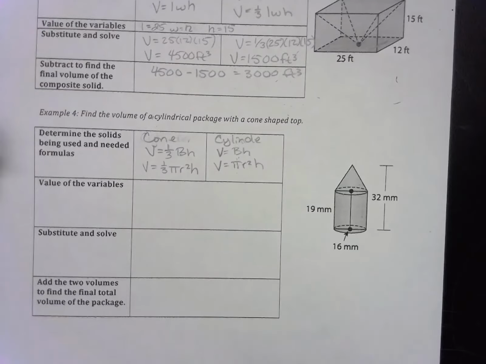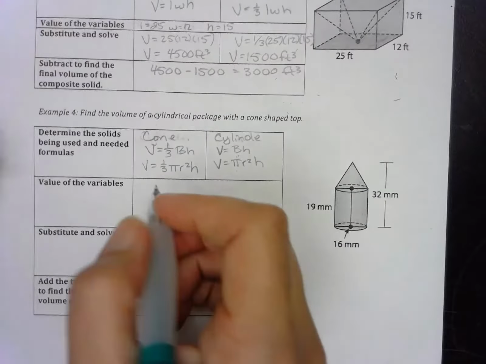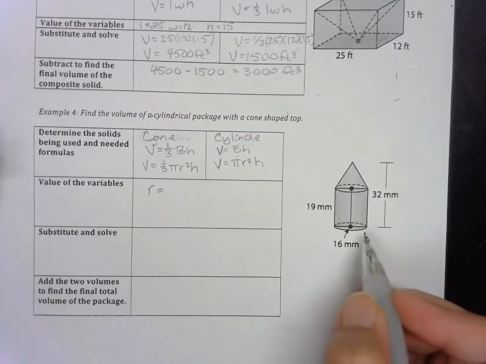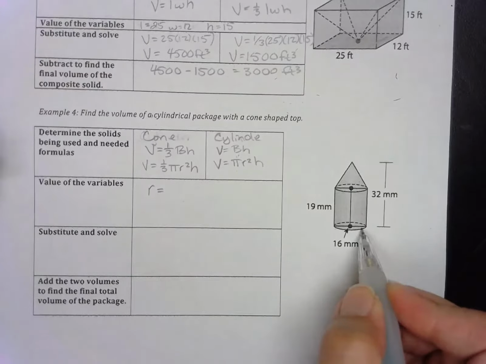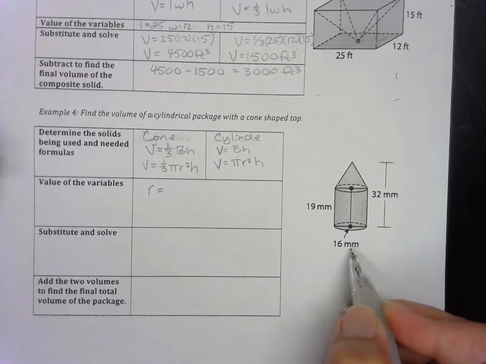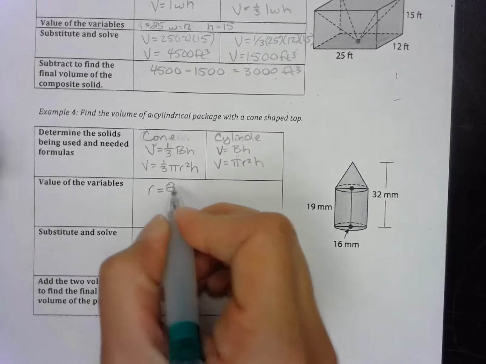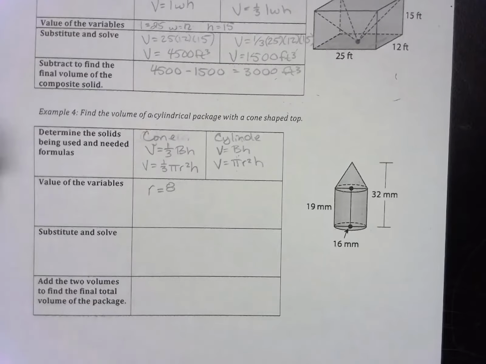Now, the nice thing about circles is there's always fewer numbers to deal with. So the radius, this is a 16. This 16 is not the radius. This 16 is the diameter because it goes all the way across. I only want to go halfway. So I say 16 divided in half is 8. So that's the radius of both the cone and the cylinder.